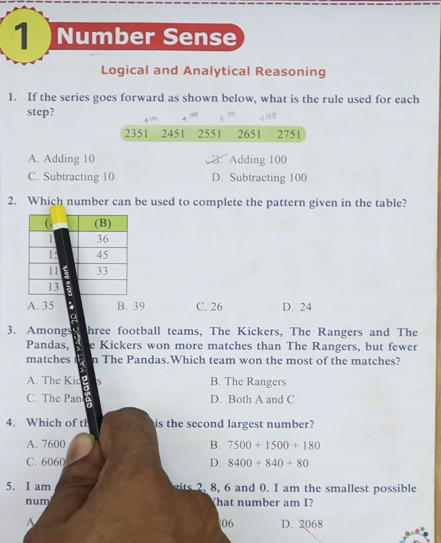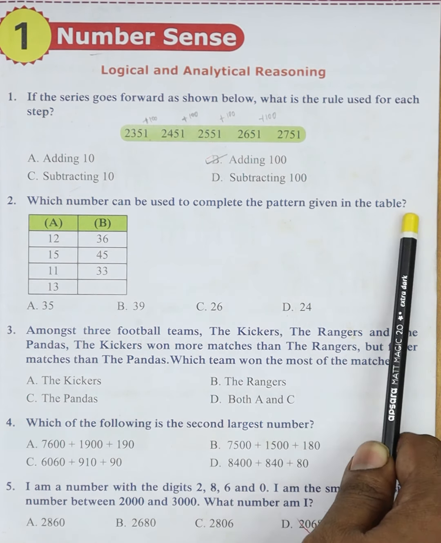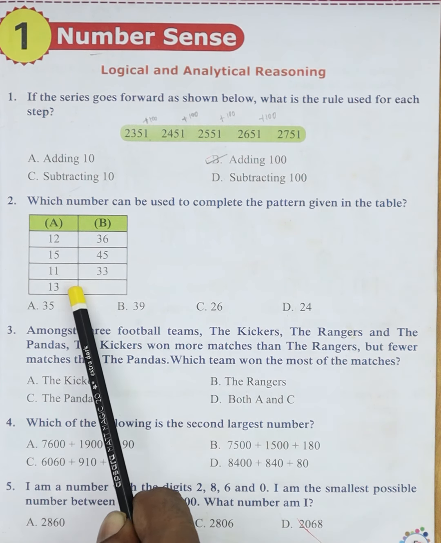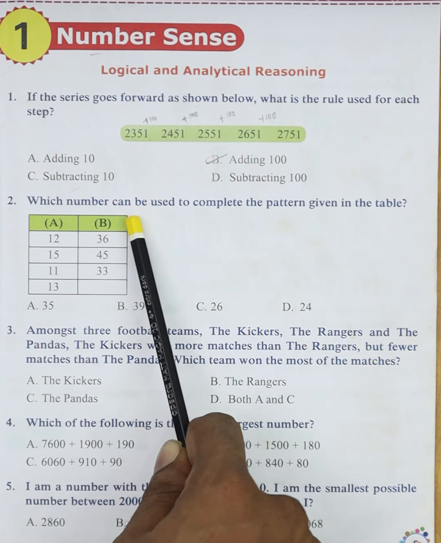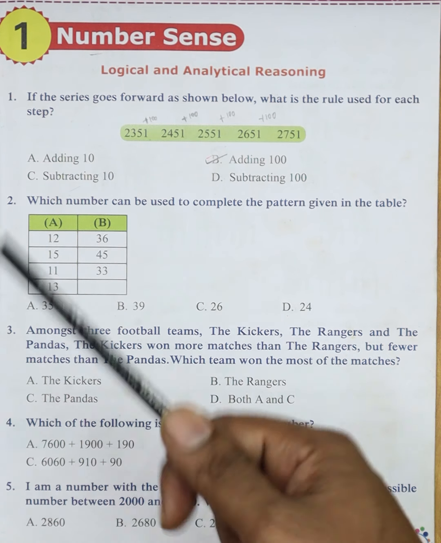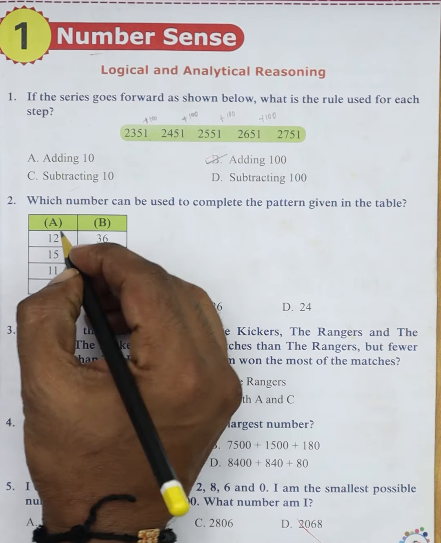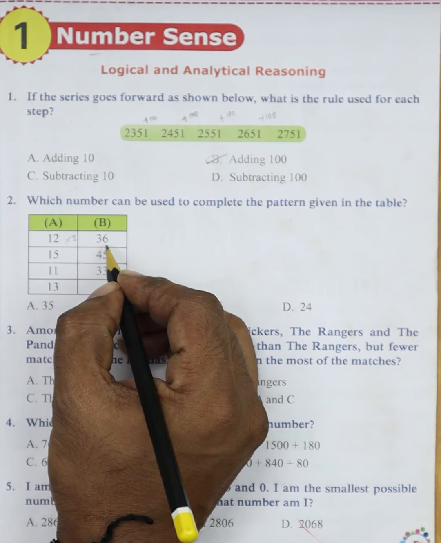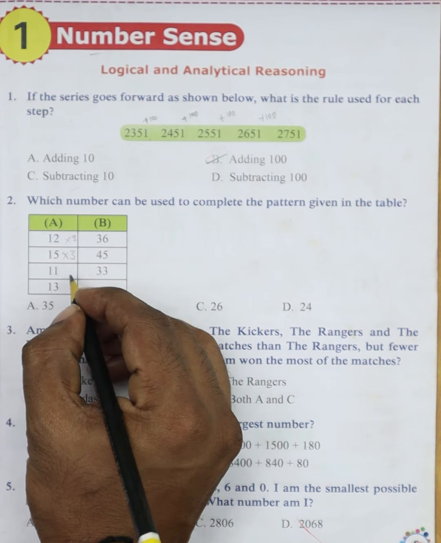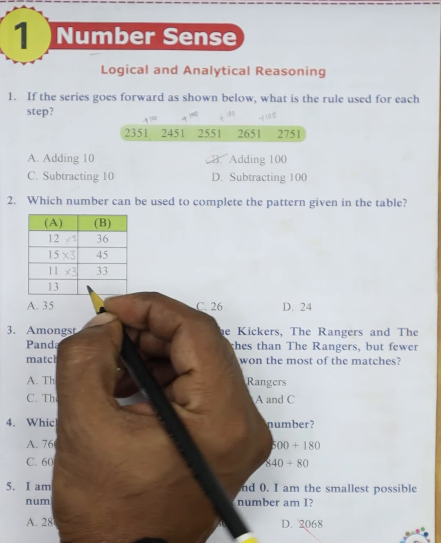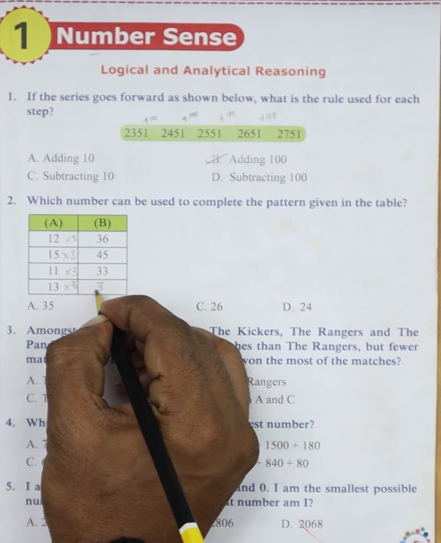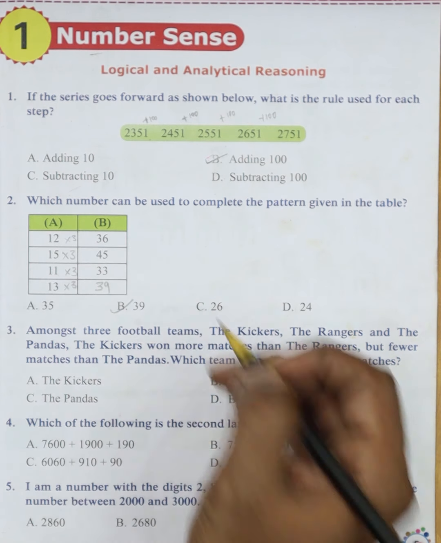The next question is, which number can be used to complete the pattern given in the table? If you look at column A, we have 12, 15, 11 and 13. And if you look at column B, we have 36, 45 and 33. If we multiply the numbers in column A by 3, we are going to get the numbers in column B. So 12 into 3 is 36 and 15 into 3 is 45, 11 into 3 is 33 and 13 into 3 is 39. So the answer is B, 39.